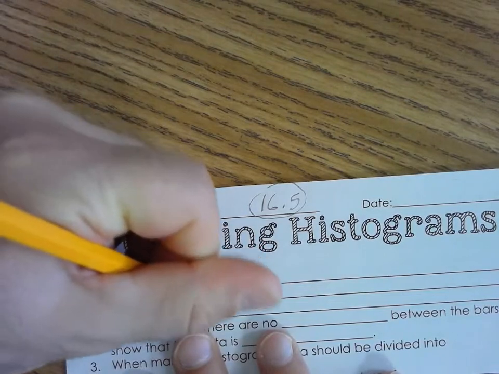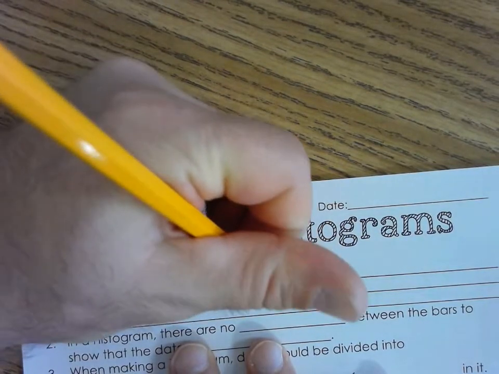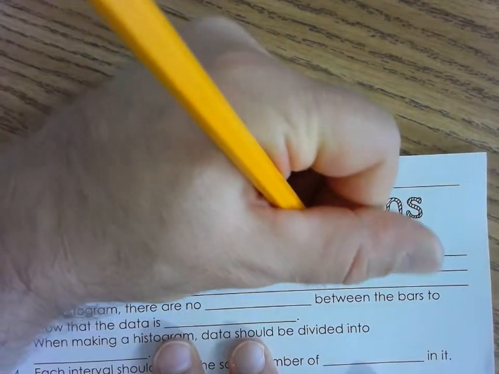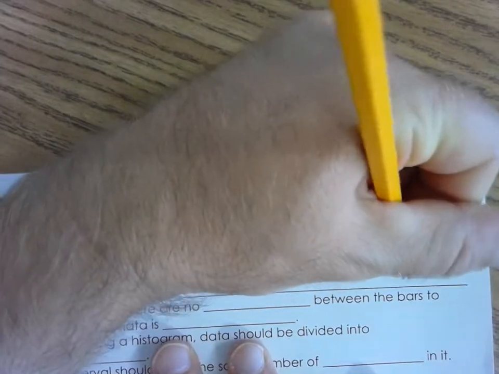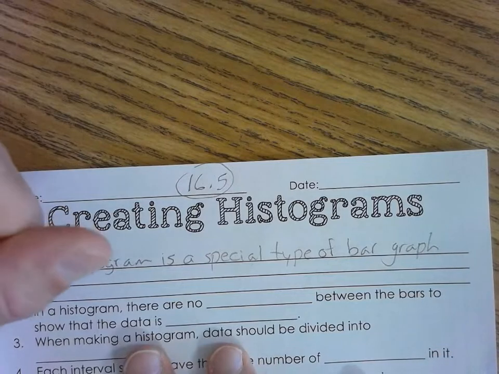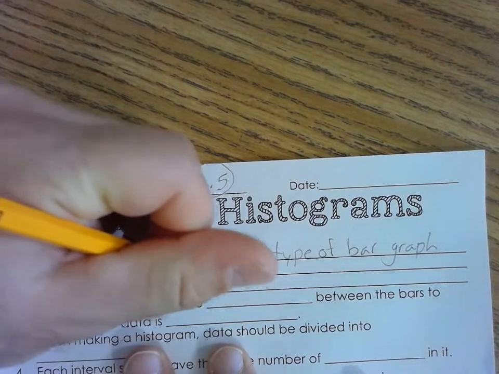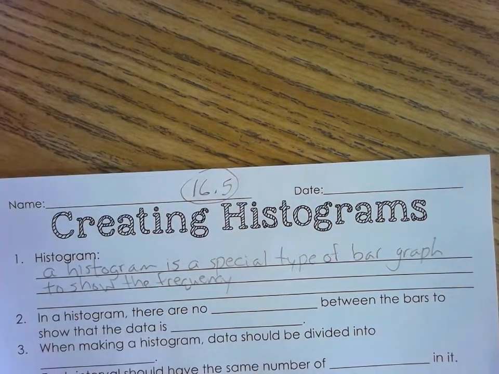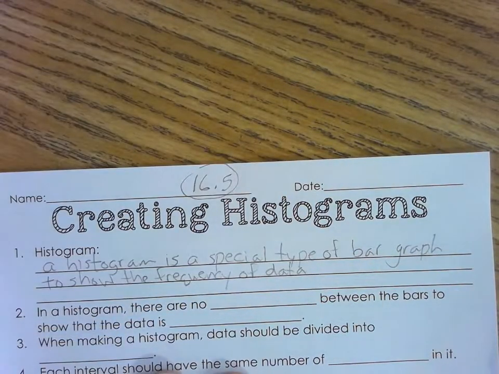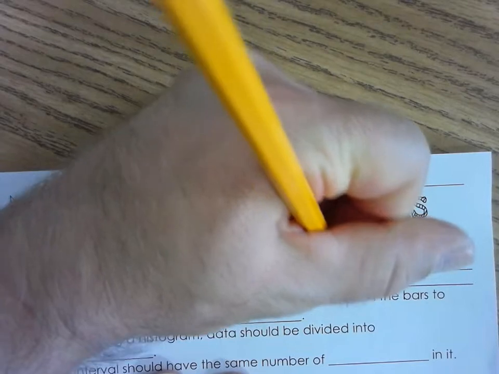A histogram is a special type of bar graph to show the frequency of data using equal intervals.